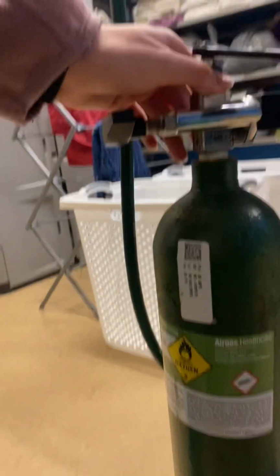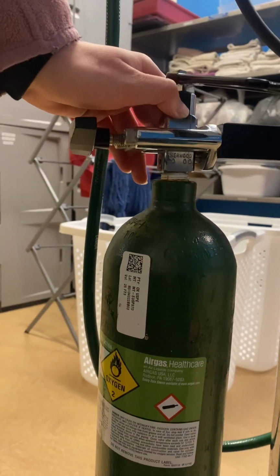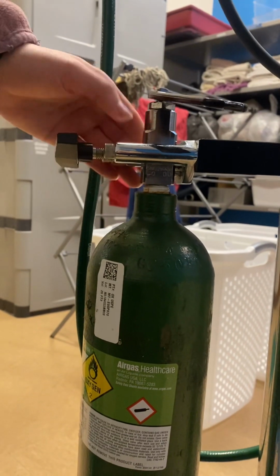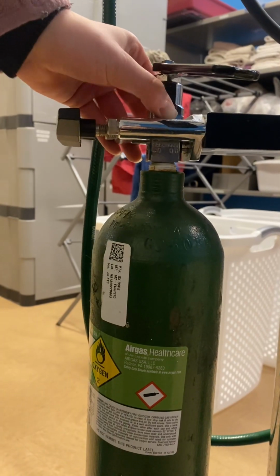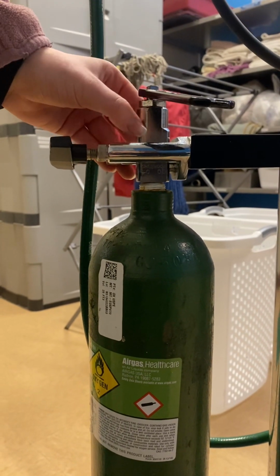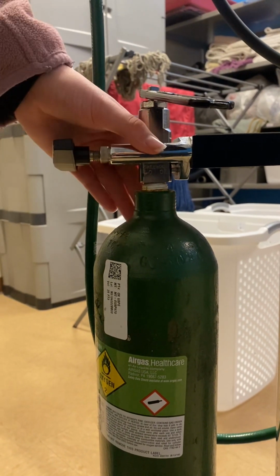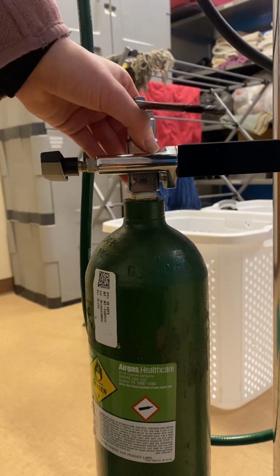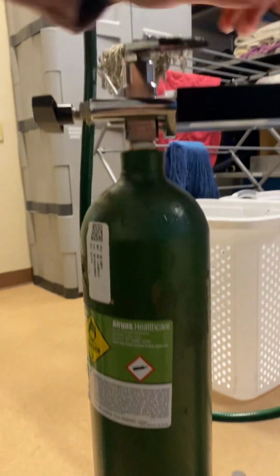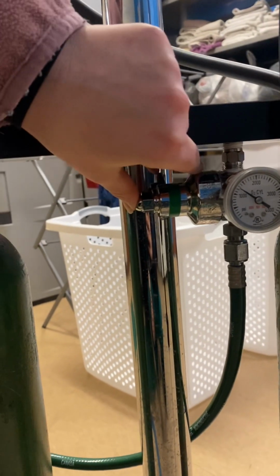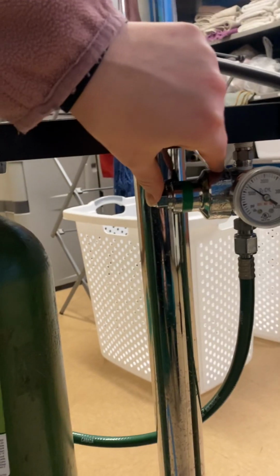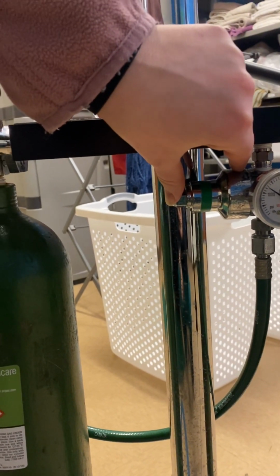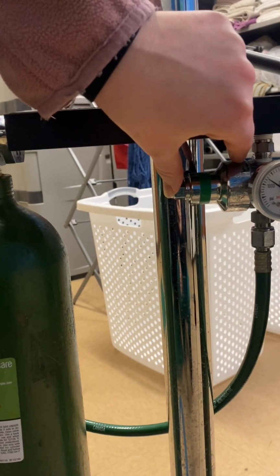This is the yoke, and this functions with a pin index system, which only allows oxygen tanks to be attached to this anesthetic machine. No other gas can be attached to this machine right here. From the yoke, we go to the pressure reducing valve. This pressure reducing valve reduces the pressure from the oxygen tank to 45 to 50 PSI.